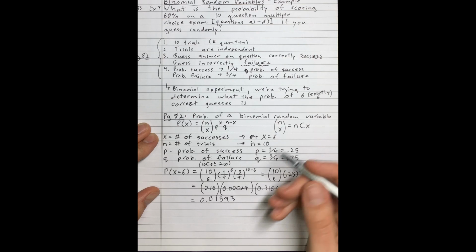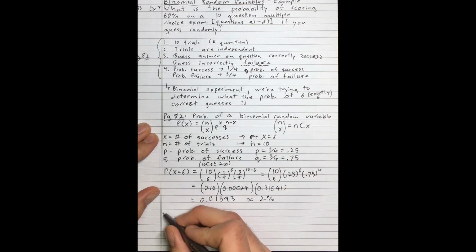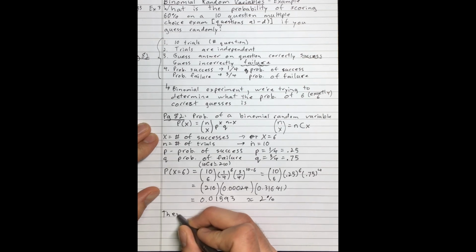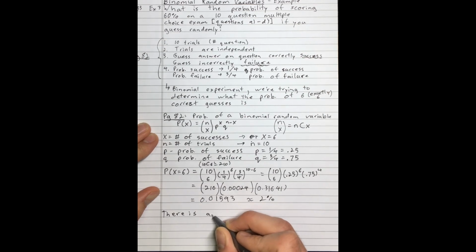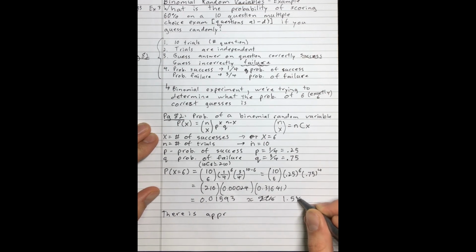And so that's about 2%. Or, I guess you could even say 1.5%, or 1.6% if we're rounding properly.